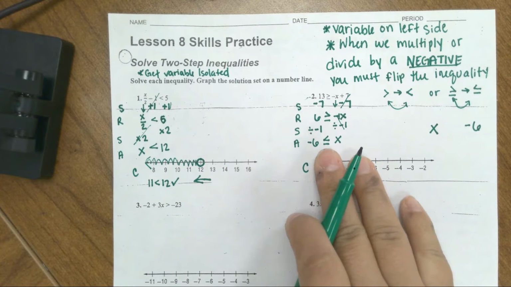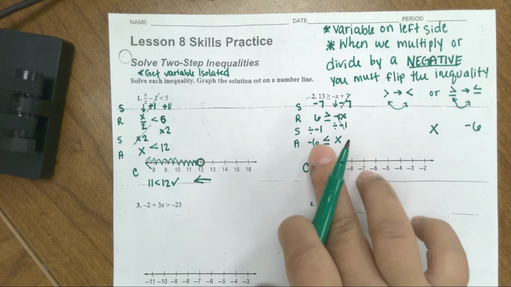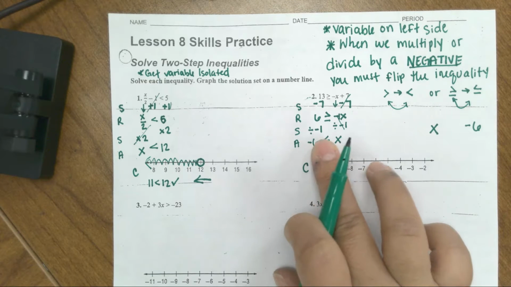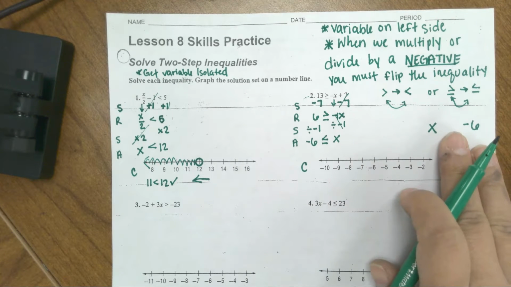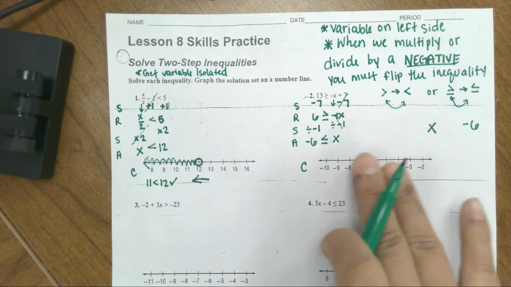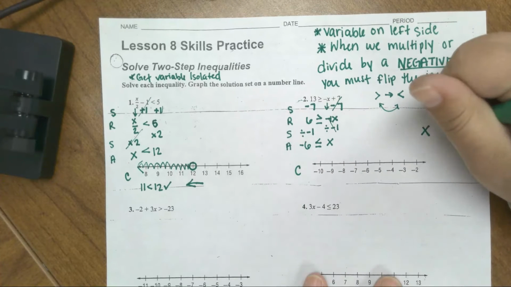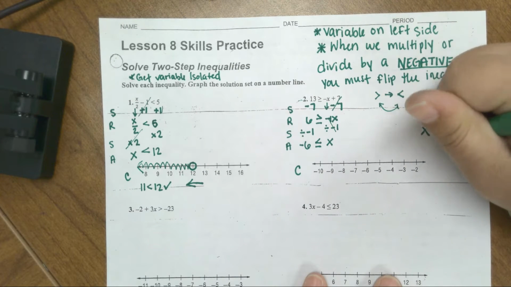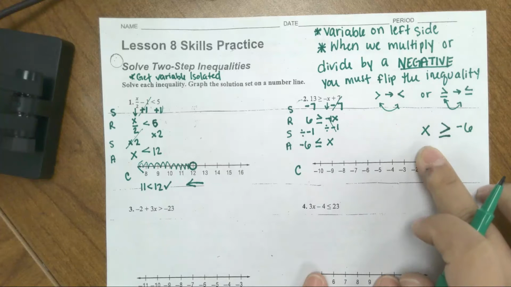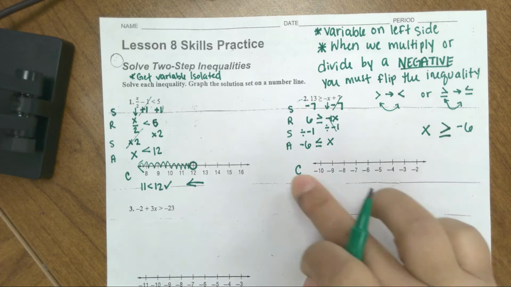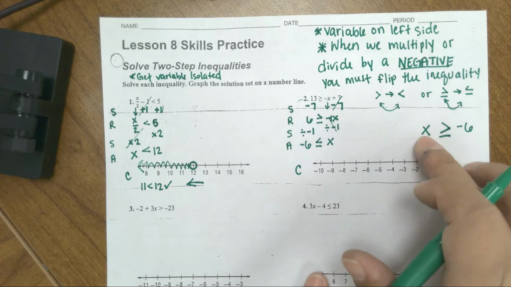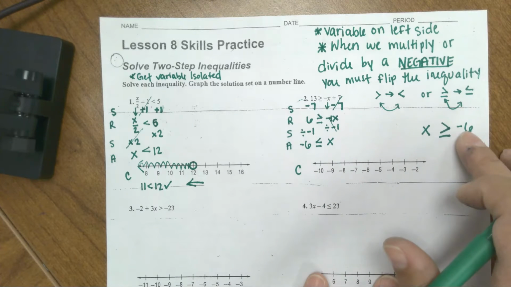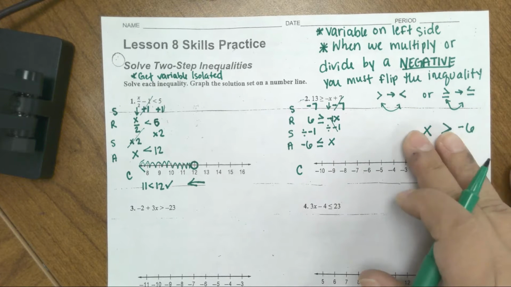So now I look at my inequality symbol. Okay, it's pointing to the negative 6 and opening up towards the x. So when I rewrite it, it still has to have those same features. So it's going to point to the negative 6 and open up to the x. So negative 6 is less than or equal to x is the same thing as x is greater than or equal to negative 6. Okay.